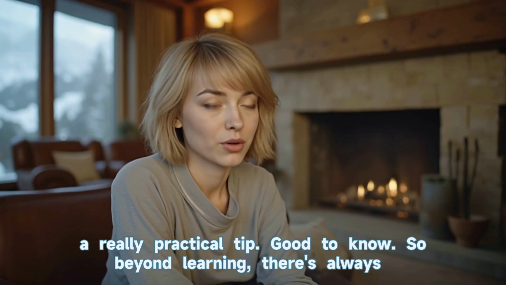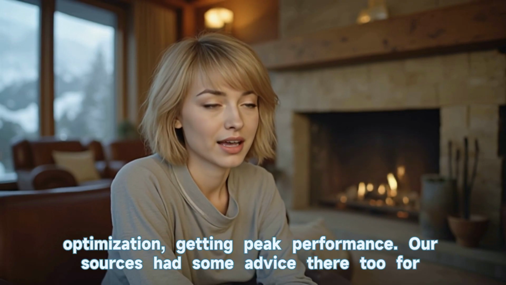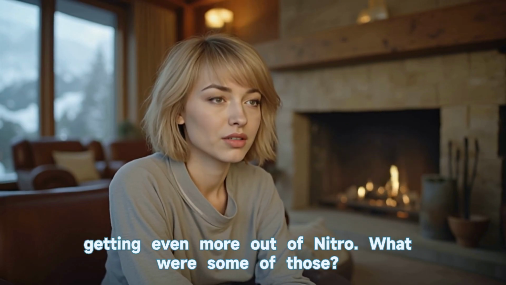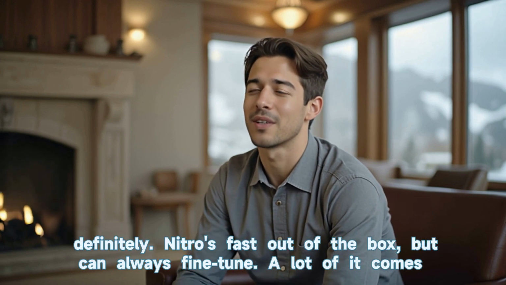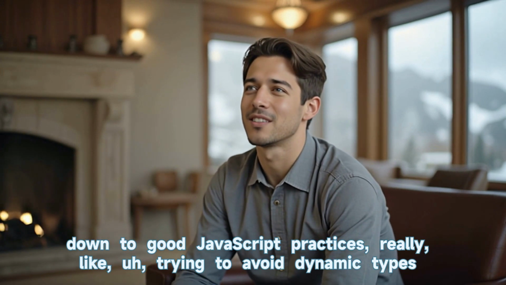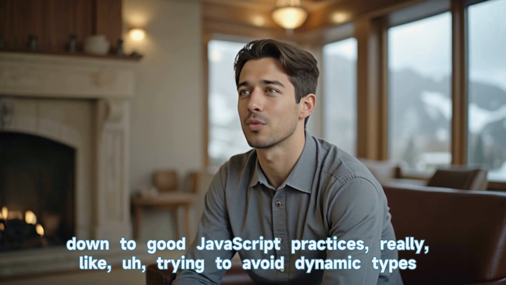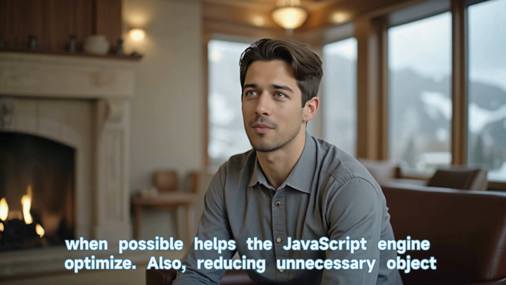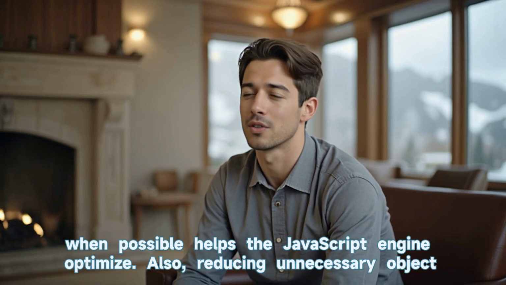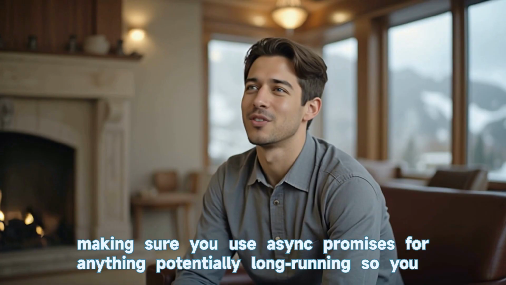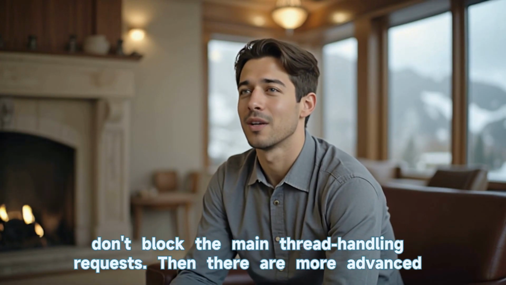Good to know. So beyond learning, there's always optimization. Getting peak performance. Our sources had some advice there too for getting even more out of Nitro. What were some of those? Yeah, definitely. Nitro's fast out of the box, but you can always fine tune. A lot of it comes down to good JavaScript practices, really, like trying to avoid dynamic types when possible. Helps the JavaScript engine optimize. Also, reducing unnecessary object allocations. Creating tons of temporary objects adds overhead. Right. Basic JS hygiene. Pretty much. And making sure you use async promises for anything potentially long-running so you don't block the main thread handling requests.